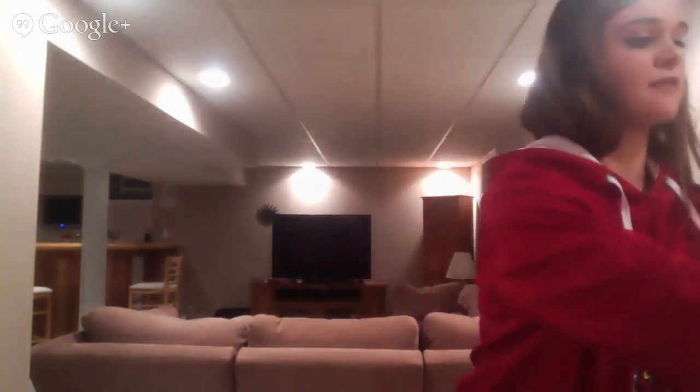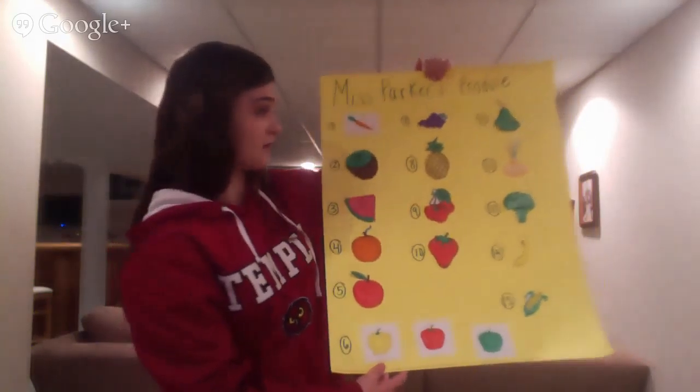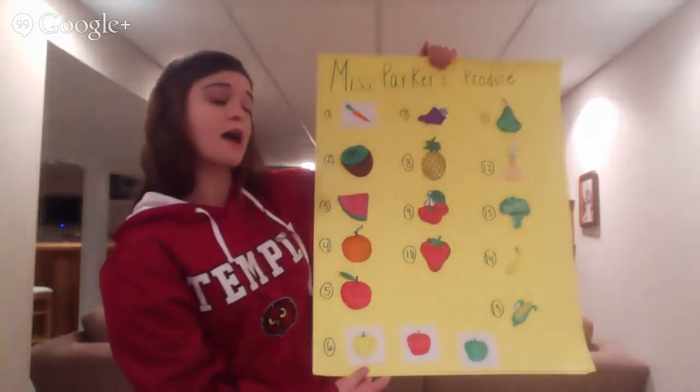For social, they'll communicate what they have with each other. They have to make sure that they know the names of the fruits and vegetables that they have, and they can always ask for help. They can even ask me for help, which relates to their social development also. And then their cognitive, when they're looking at the poster and writing down which they think is a fruit or a vegetable and the name of what it is.